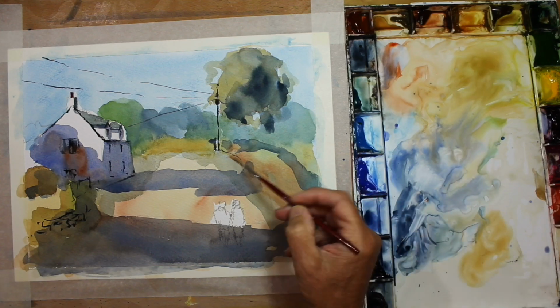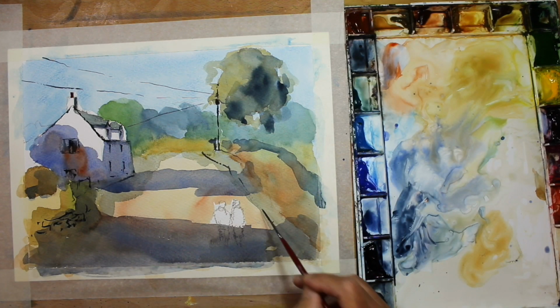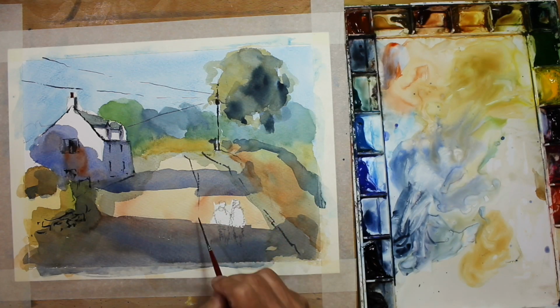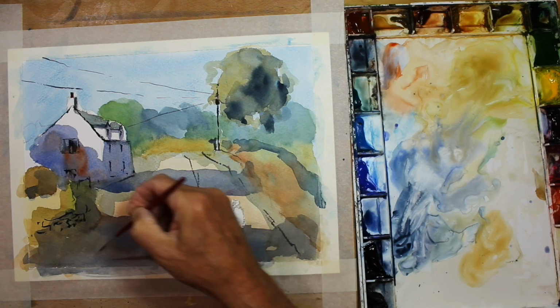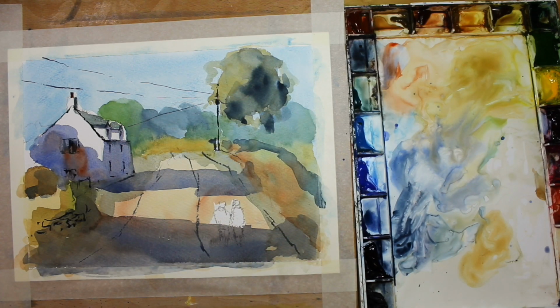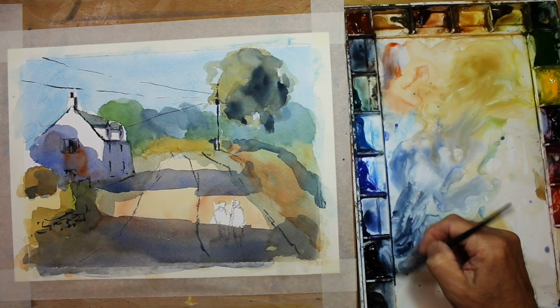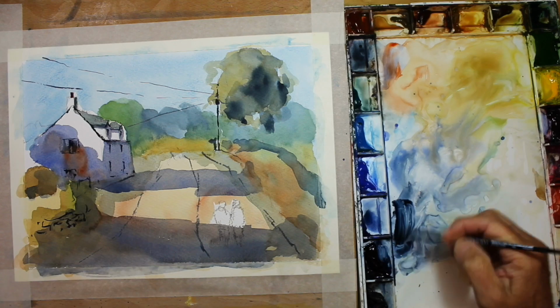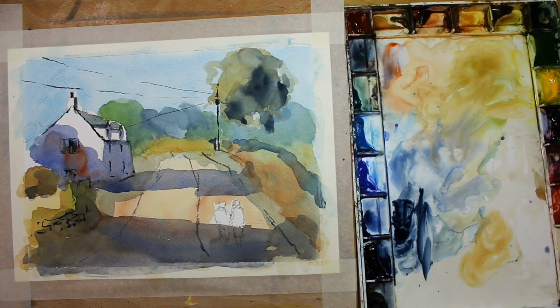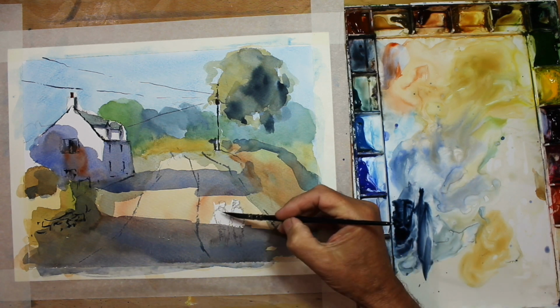Just putting some marks here with this small brush, not worrying too much about all the bits and pieces at the front of the cottage. And now some lines in the track, just giving a sense of movement and an indication of where the track's going.